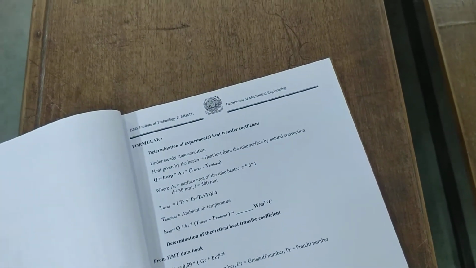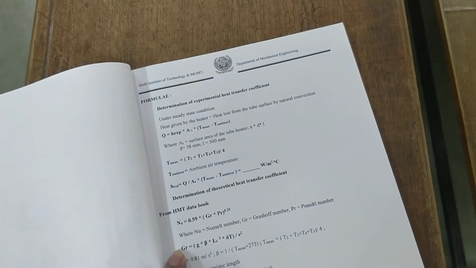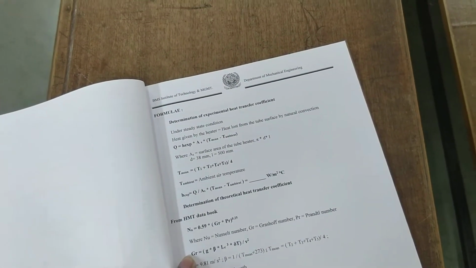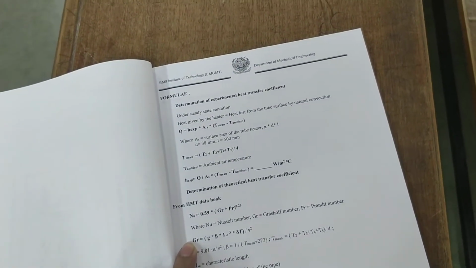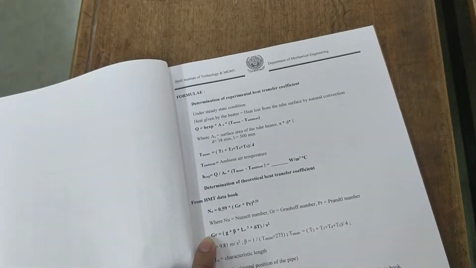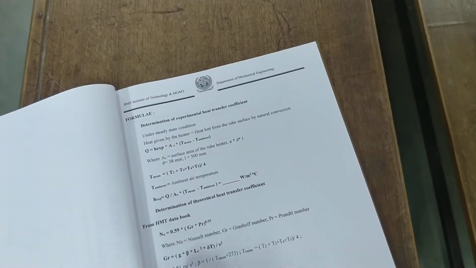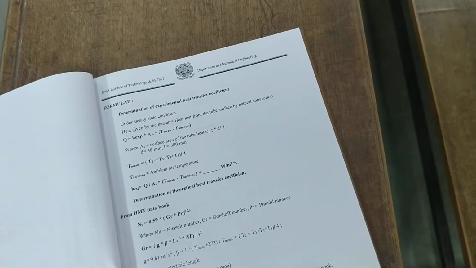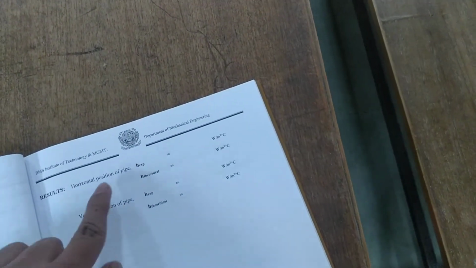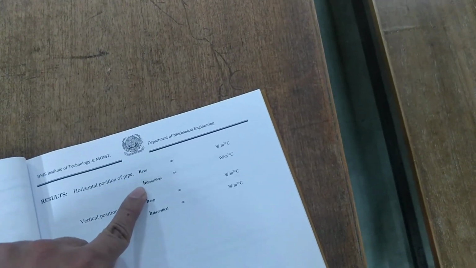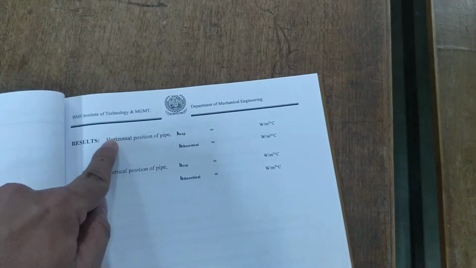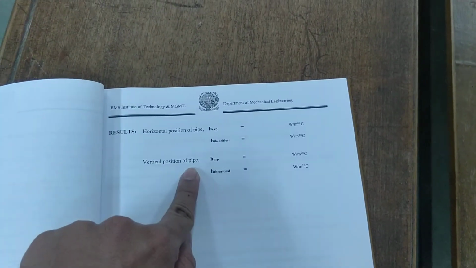Now a Grashof number comes into the picture here for natural convection, because there is no induced velocity, no forced velocity as in the case of forced convection. Using these calculations and the Nusselt number, we find out the heat transfer coefficient theoretically, and then we try to compare the experimental and theoretical heat transfer coefficient for horizontal position and vertical position.